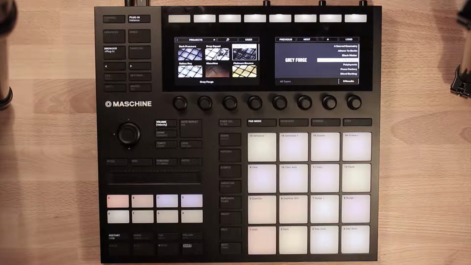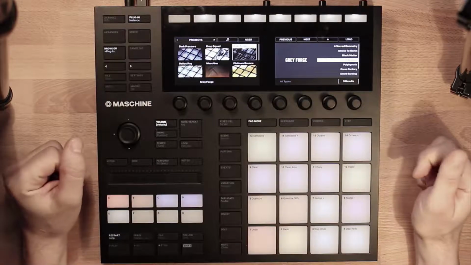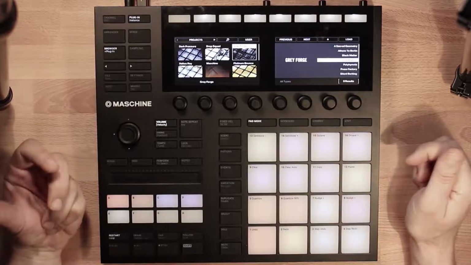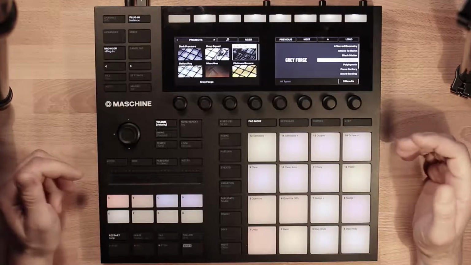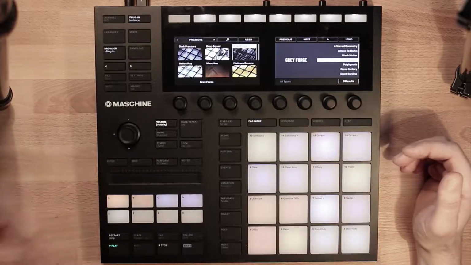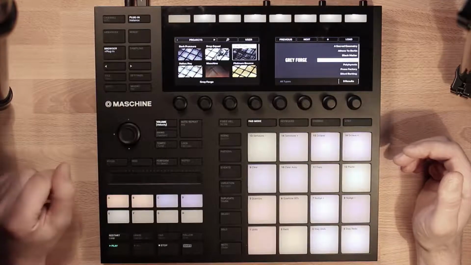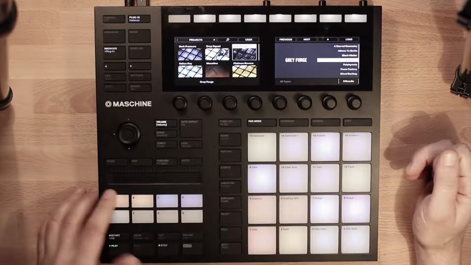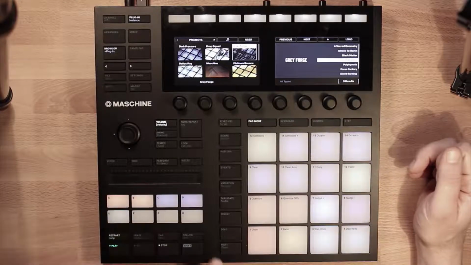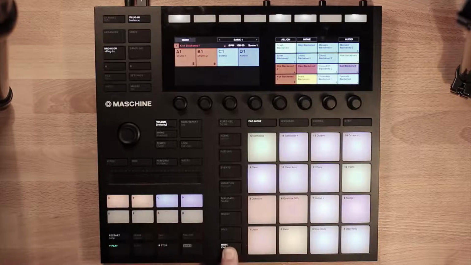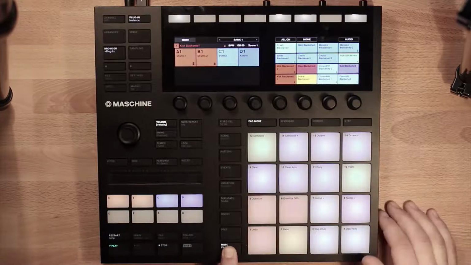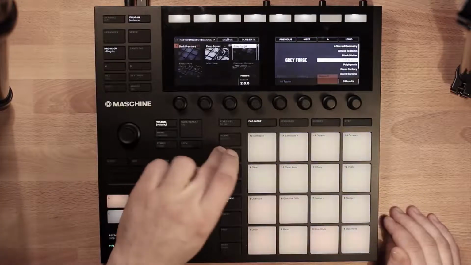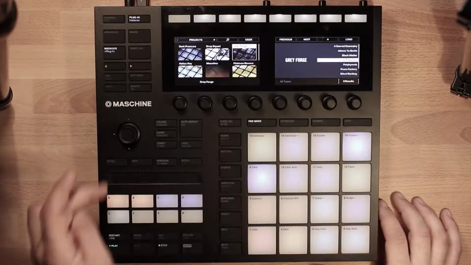So in this video we'll take a look at how we can start creating what's called scenes and sections, and how we can use that to begin building our arrangement. So I've got this project here and I've got a number of different groups. I've got two different groups of drums, a group of synths and some other melodic sounds, and within each group I've got a number of different patterns.